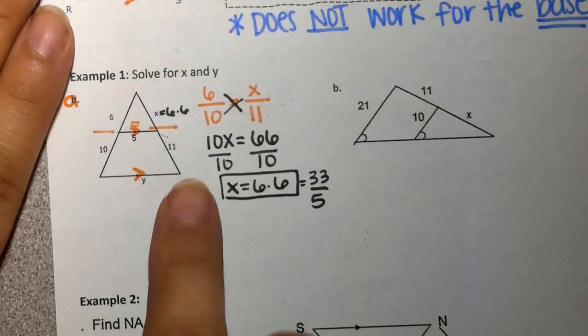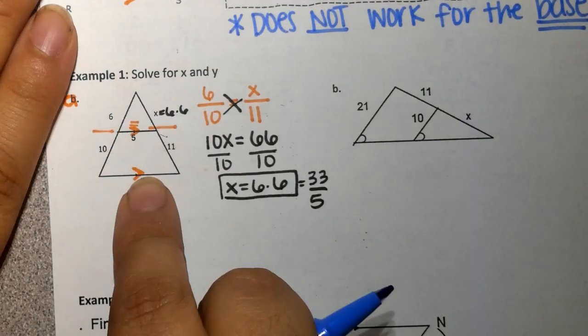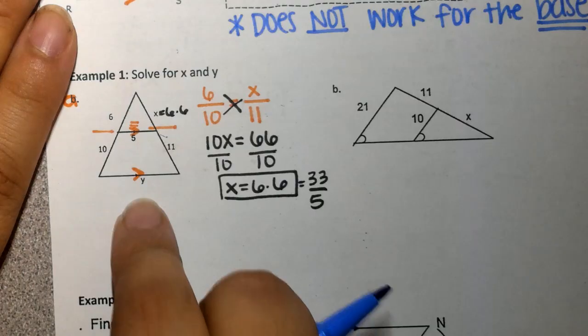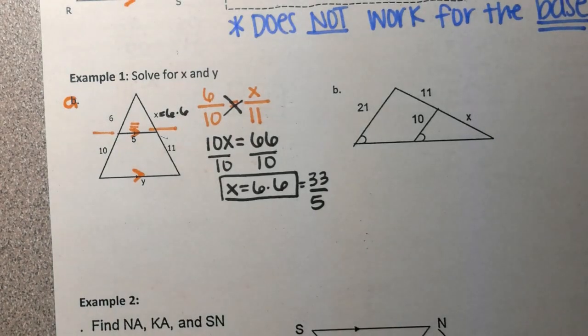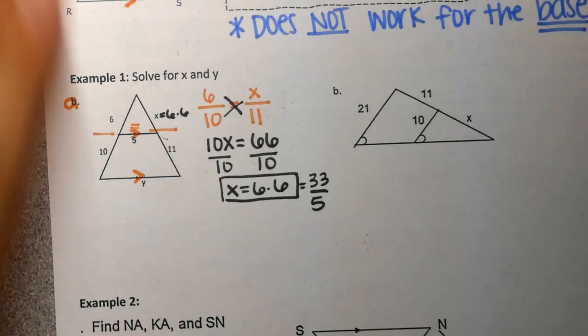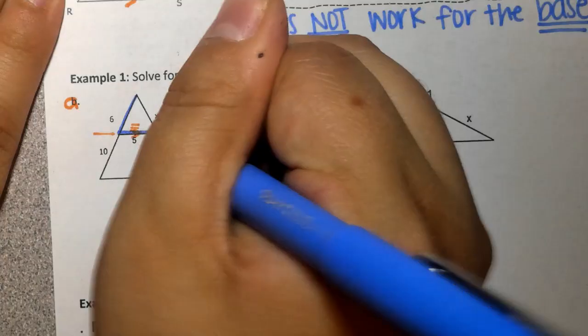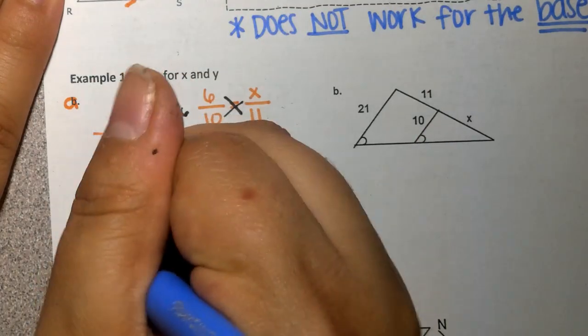Alright, so look up. I cannot split the side for the base. So I cannot do 6 over 5 equals 10 over y. I am going to have to split up the base by small and big. So can y'all please watch what I'm about to do? I'm going to say 6 over 5. Do y'all agree that's the little triangle?